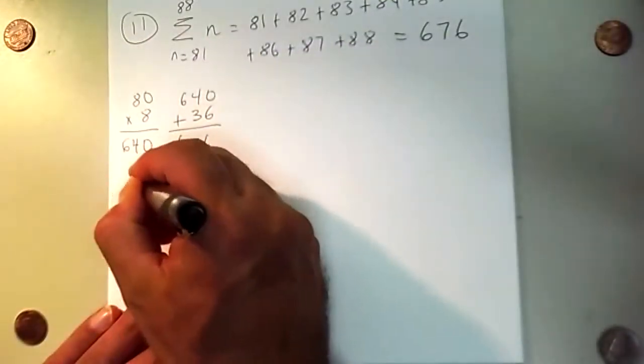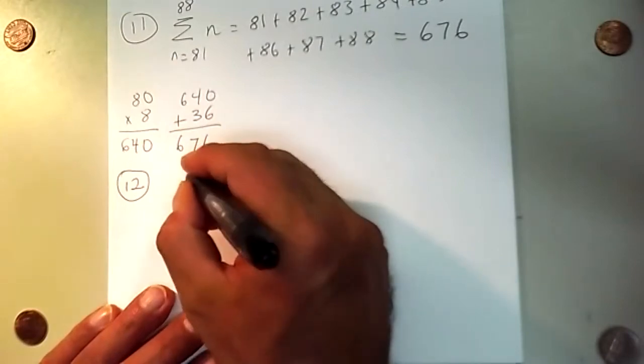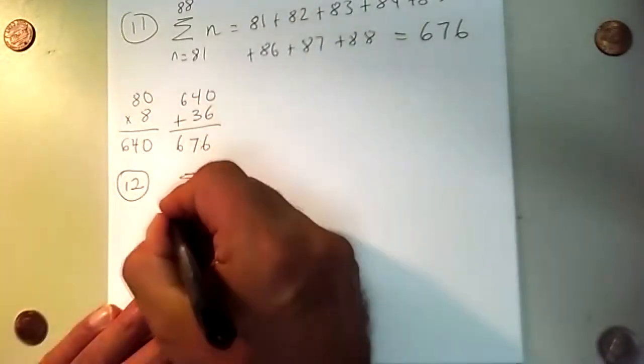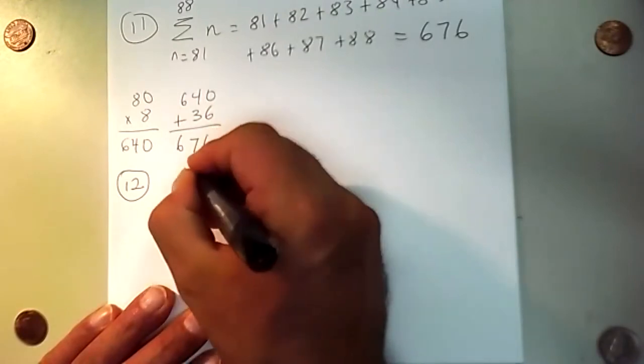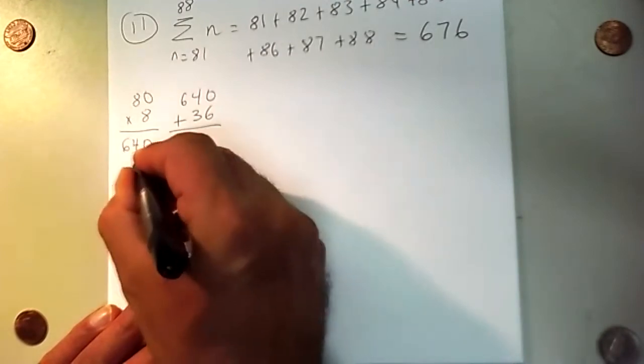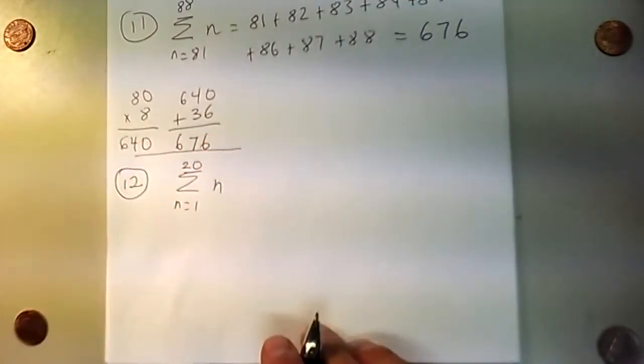Example 12. What if we have to add from n equals 1 to 20 of n? Okay.